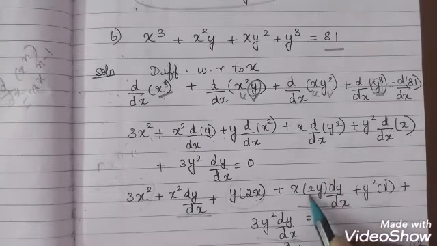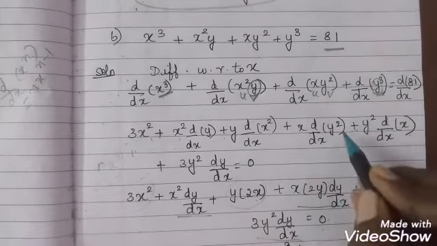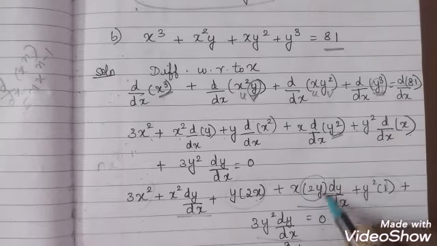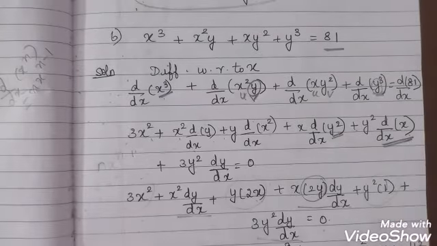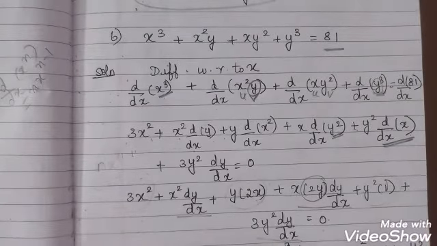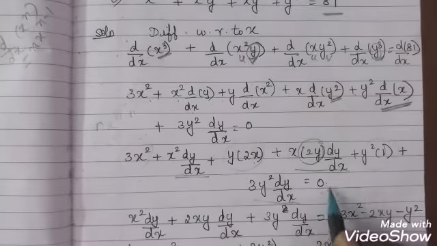Y squared 2y dy by dx. Differentiation of this is what? 2y into differentiation of y is what? Dy by dx plus y squared into differentiation of x. What is differentiation of x? That's nothing but 1 plus 3y squared dy by dx equal to 0.